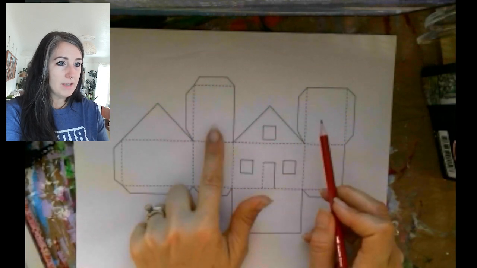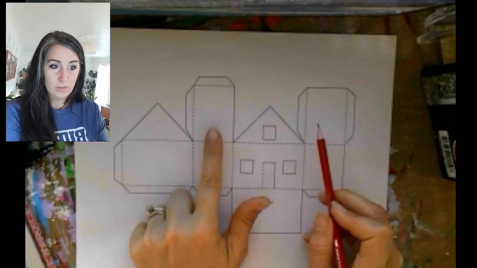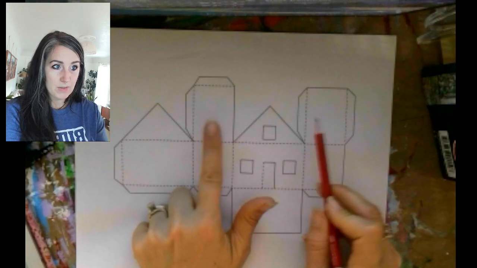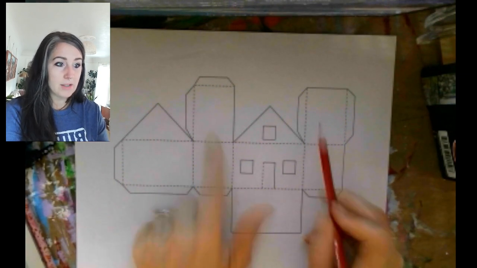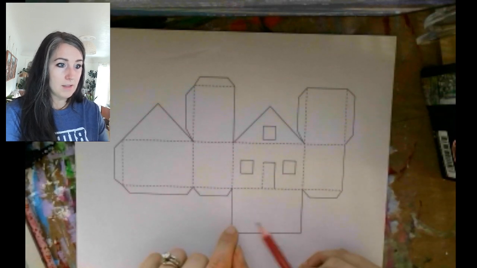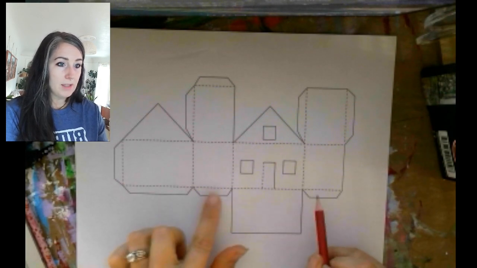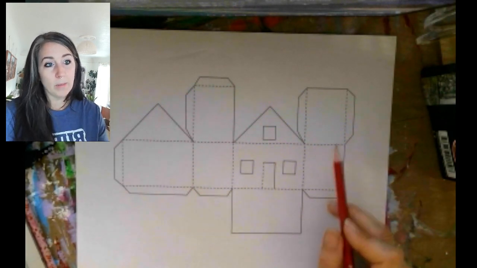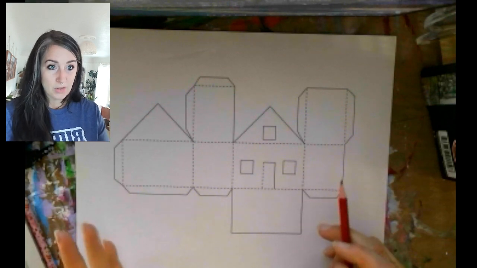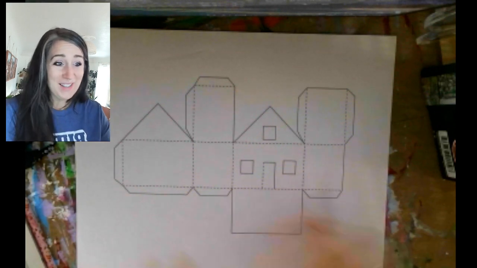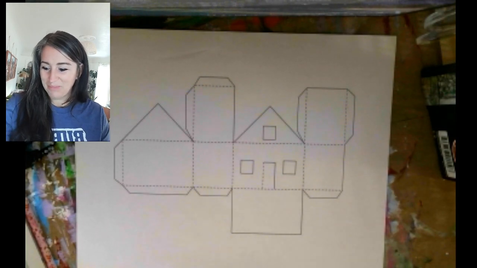And then this is going to be the actual rooftop. Both sides of these are where you'd be putting the shingles and whatnot. This is the base of our house. And then these little tabs here, those are all going to be where we're going to put our glue. So just so you know kind of what's what in this whole thing.